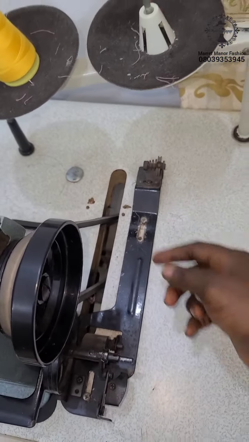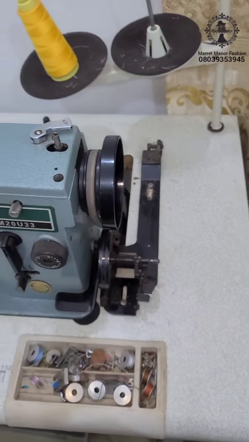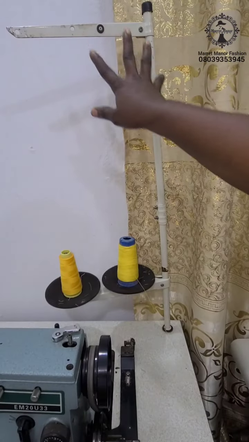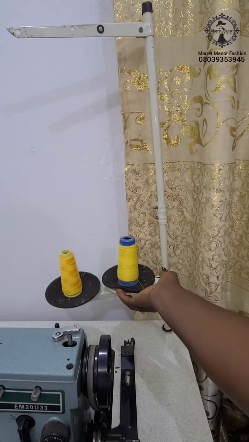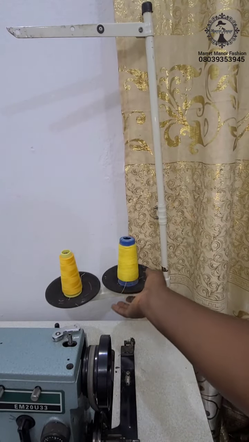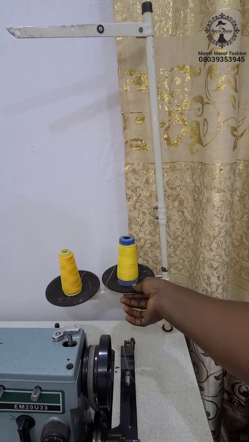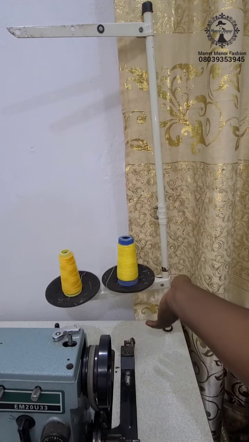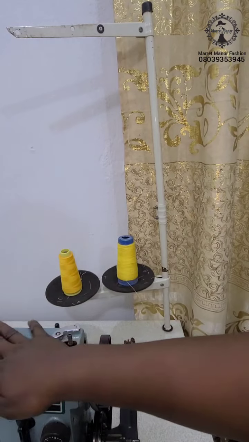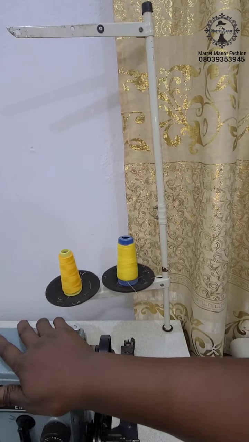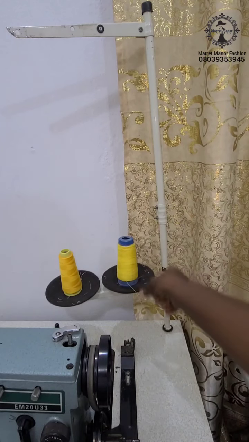Okay, so I'm just going to give us the instruction on how to go about it. Now if you check this compartment here, you can find out that we have the right hand spool tray, or you can call it thread spindle, and the left hand side thread spool tray. Okay, so the one at the left is for your sewing, that's to sew with the sewing machine, while the one for the right, you use it for your bobbin winder.